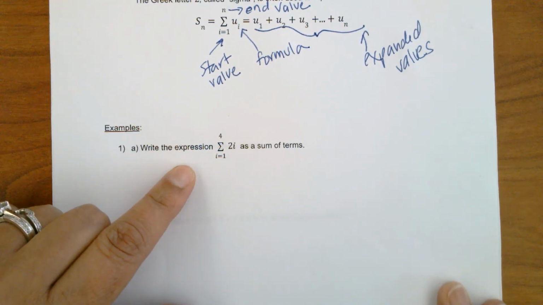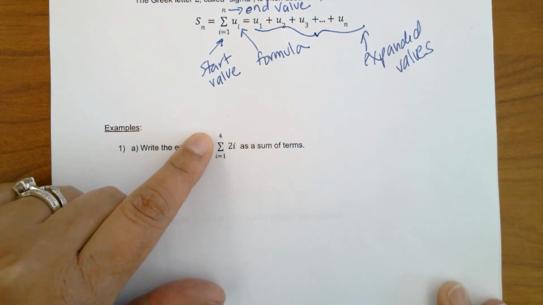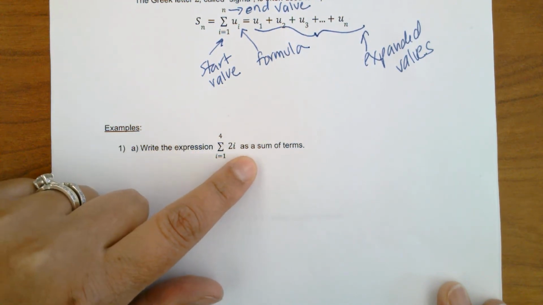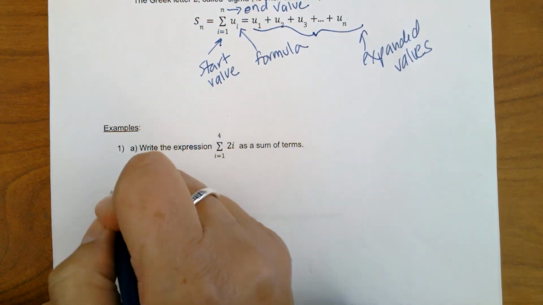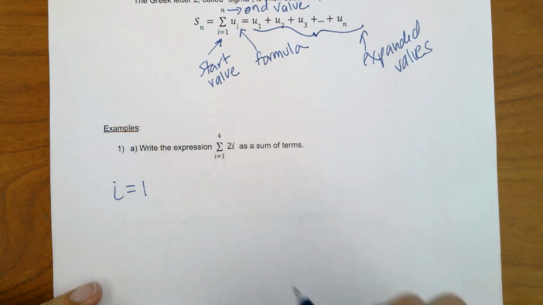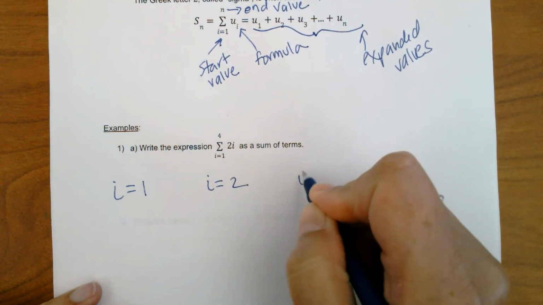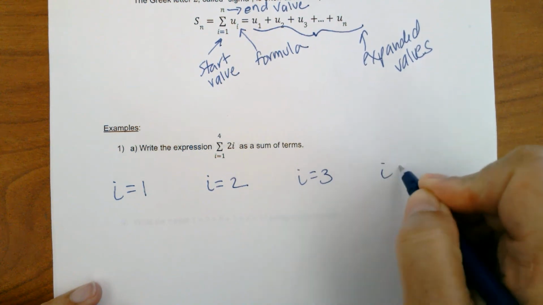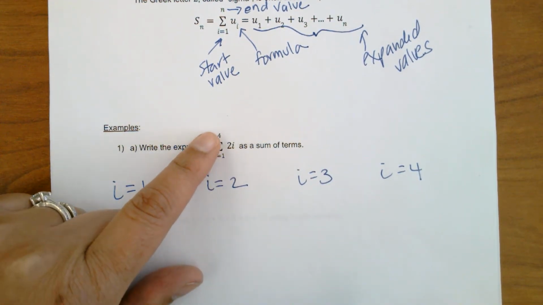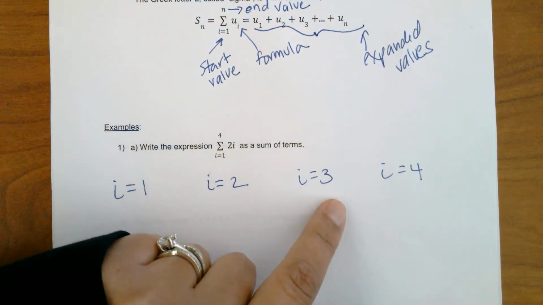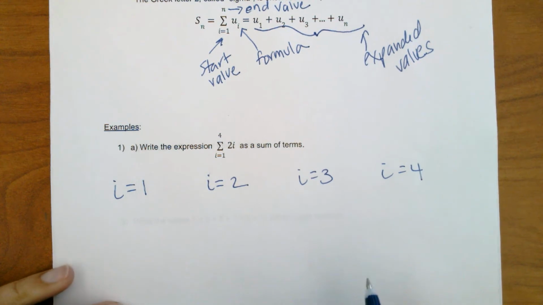Okay, number 1 in our examples. Write the expression sigma, where i equals 1 to 4 of 2i, as a sum of terms. So what they want us to do is start at i equals 1, and then go to i equals 2, i equals 3, i equals 4. So we're going to go from 1 to 4 consecutively. We're not going to skip any numbers. We just increase 1 to 4.